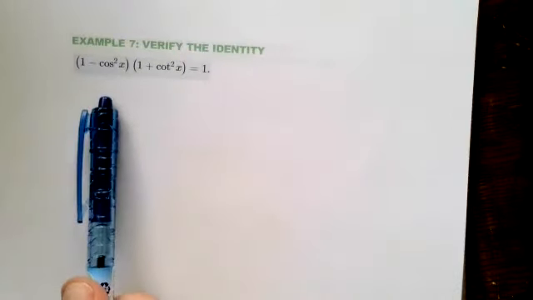So I hope you successfully verified the identity. Now, the last example that we're going to do in this video is example 7. So let's tackle this identity. And again, we're going to start with the more complicated side, which is the left side.